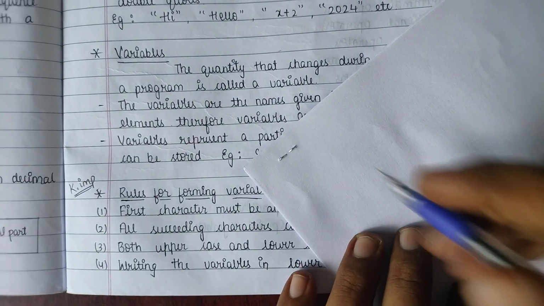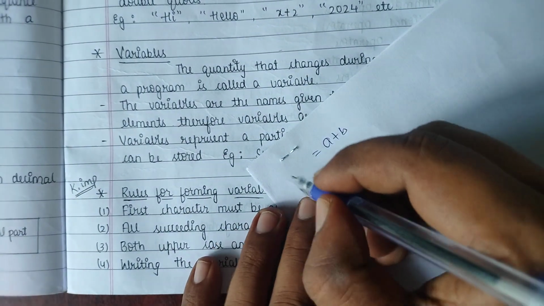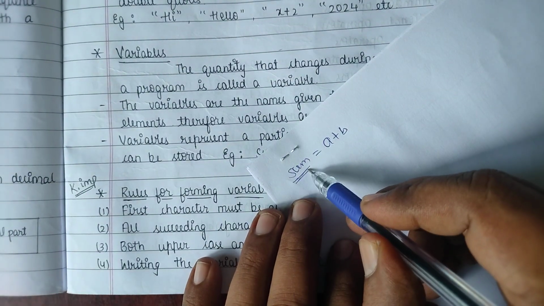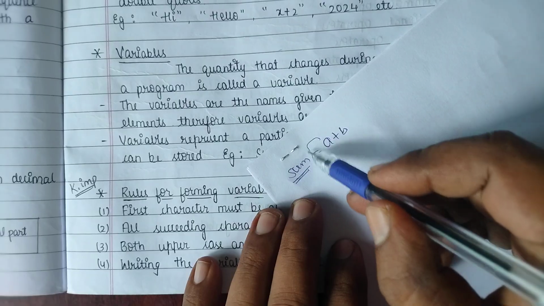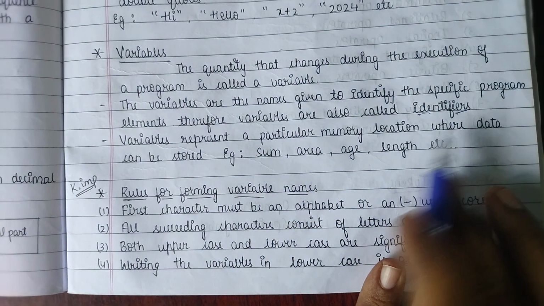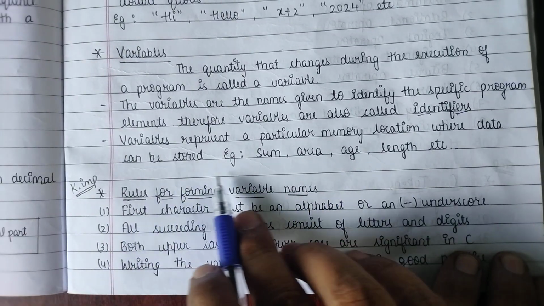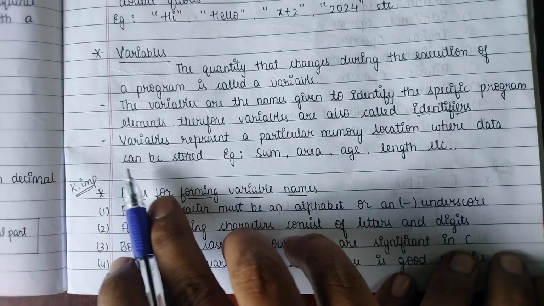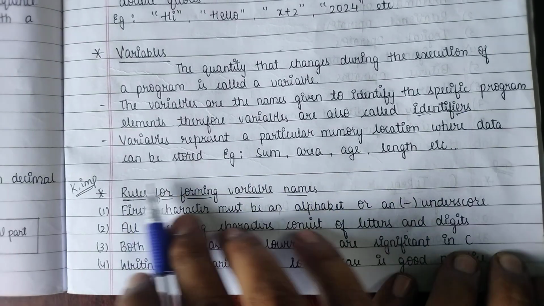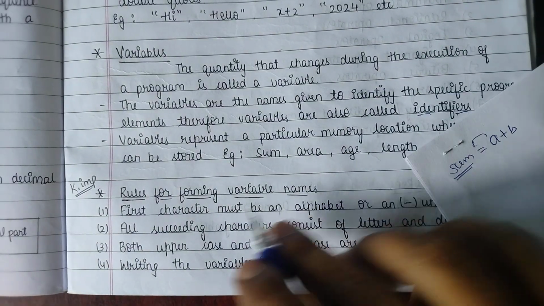For example, if you are adding two numbers, a plus b, the result of this a plus b we can store in sum. So this is the name of a variable, right? You should identify what that is, so variables are also called identifiers. Now variables represent a particular memory location where the data can be stored. Where you are storing the data, it can represent that memory location.